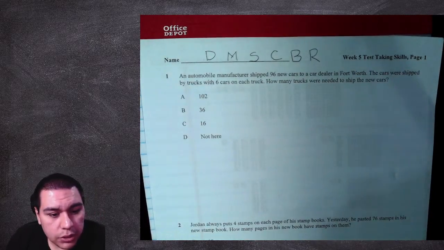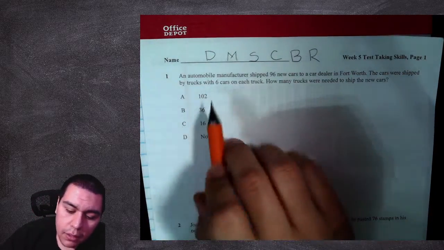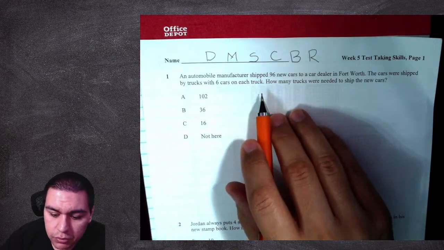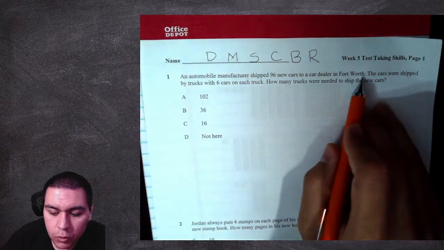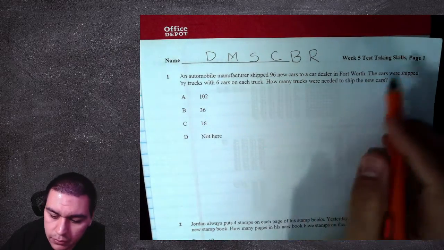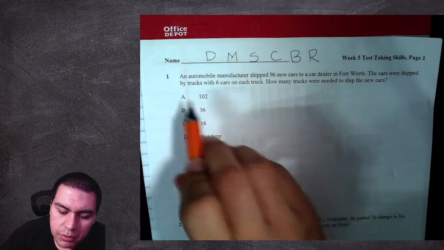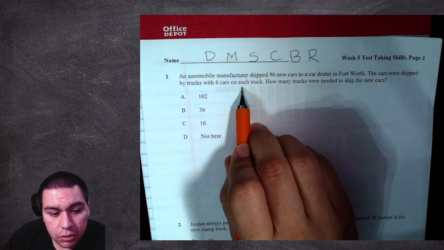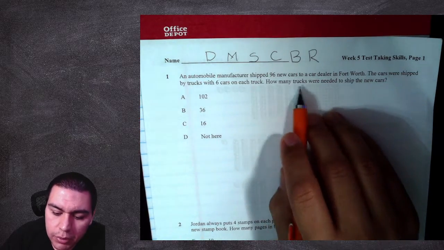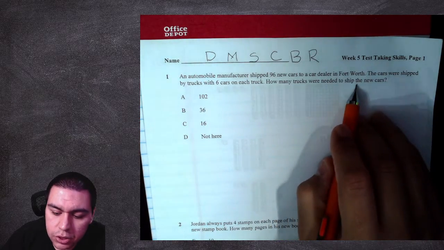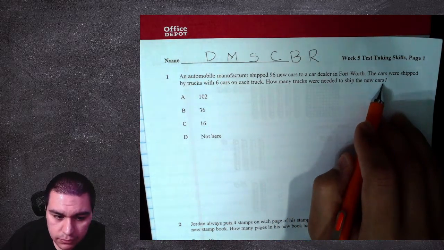I'm going to read question number 1. An automobile manufacturer shipped 96 new cars to a car dealer in Fort Worth. The cars were shipped by trucks with 6 cars on each truck. How many trucks were needed to ship the new cars?